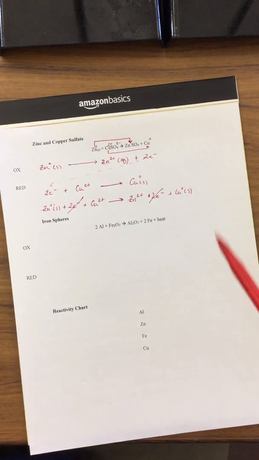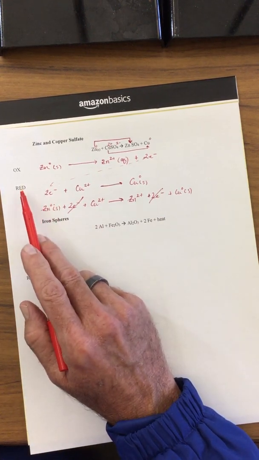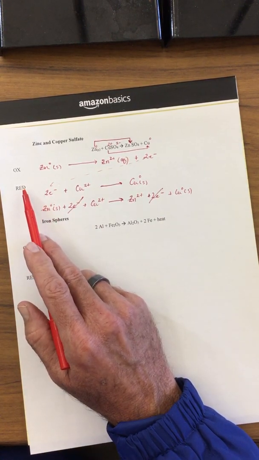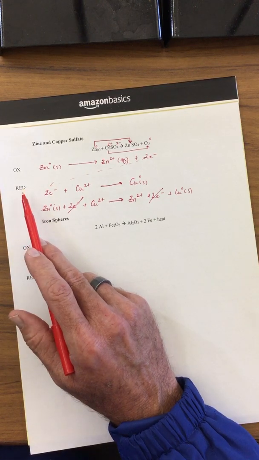So think of the concept of reduction. Reduction means reduce. Reduction is getting smaller. I had a difficult time remembering the difference between an oxidation versus a reduction reaction. Well, if you think of reduction being reduced, getting smaller, in a reduction reaction, what's happening? This is the catcher. It's getting the electrons. It's becoming more negative.